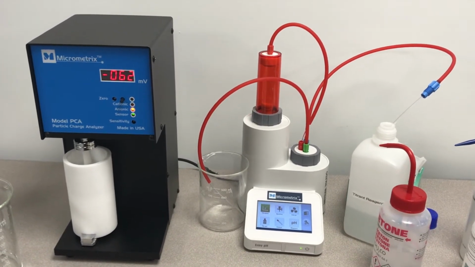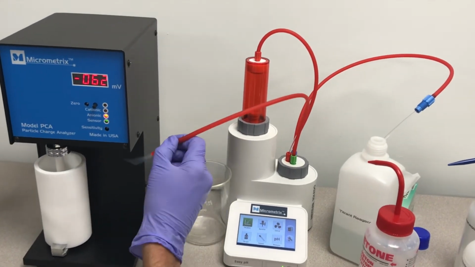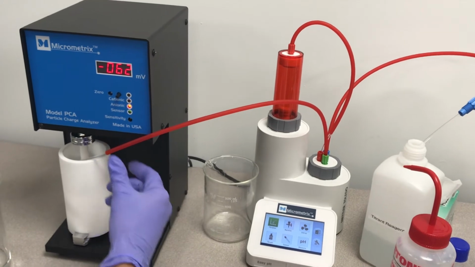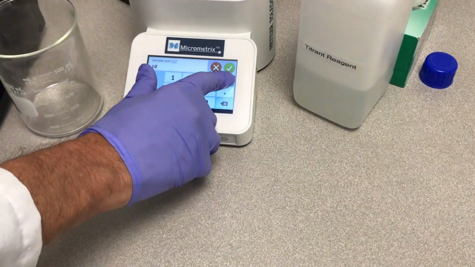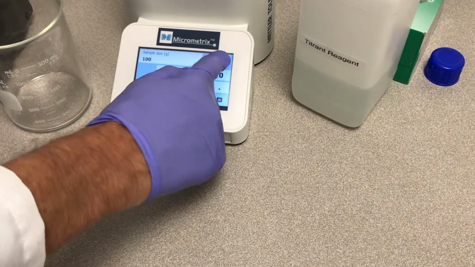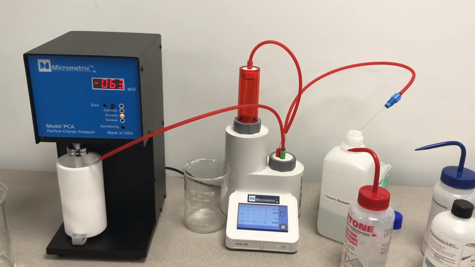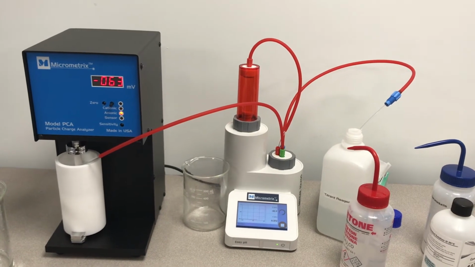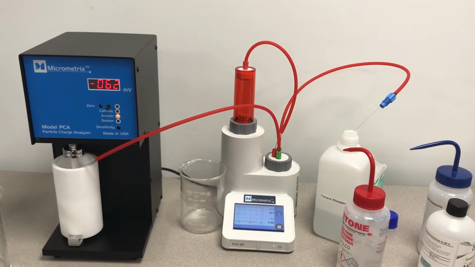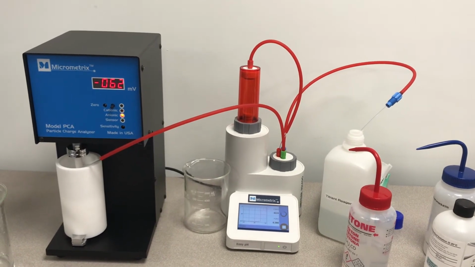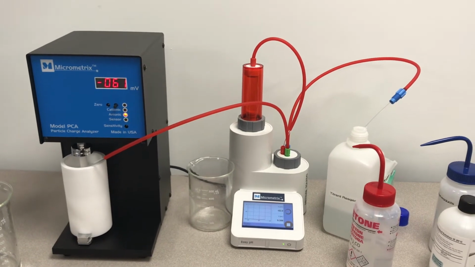Once we have a stable reading, we are going to place the dispensing tube into the measurement cell and then press titration. We will enter the sample volume, in this case it is 100 milliliters, and then begin the titration. The automatic titrator will begin to dispense the titrant reagent and compare the millivolt reading with the zero endpoint.